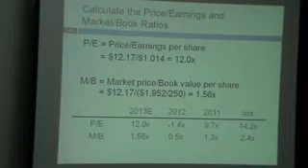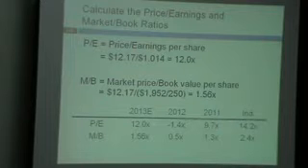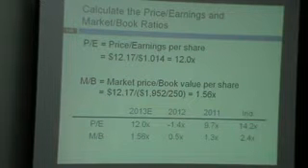How do we calculate book value per share? Book value is the value of a share as indicated in our balance sheet. So total common equity divided by number of shares gives us book value per share. Market price is 12.17, whereas the book value per share we have calculated by dividing the common equity by number of shares. So it comes to 1.56 times. So it's almost 1.5 times, the market price as compared to the book value of the share.